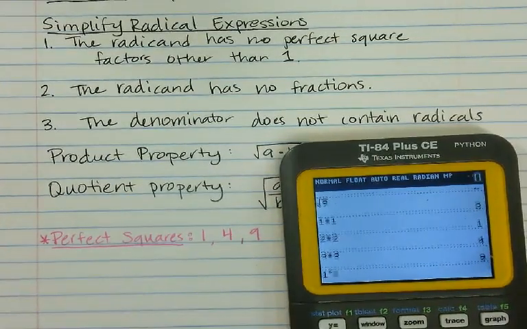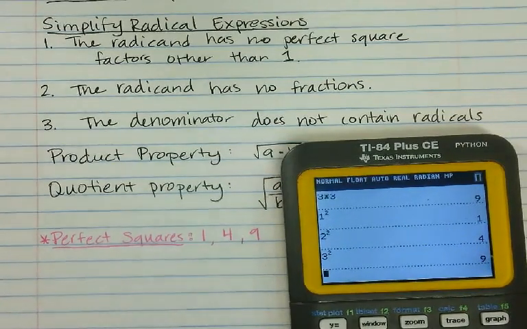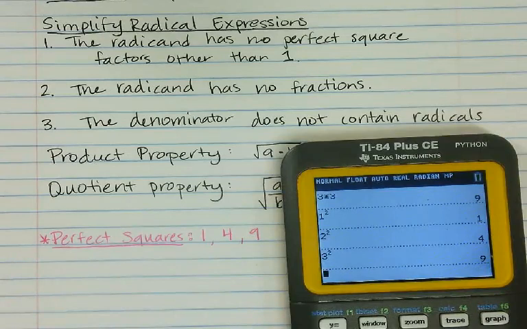You can also write it as 1 squared, 2 squared, or 3 squared, right? So guys, basically, when you take the square root of something, you are asking yourself what 2 numbers can multiply together to give me my number.